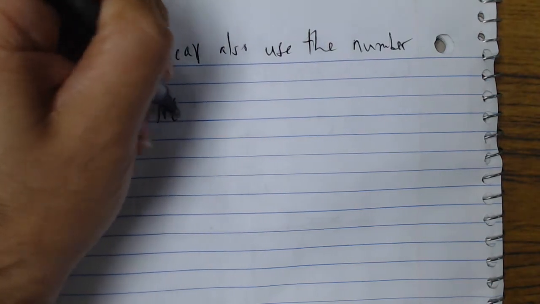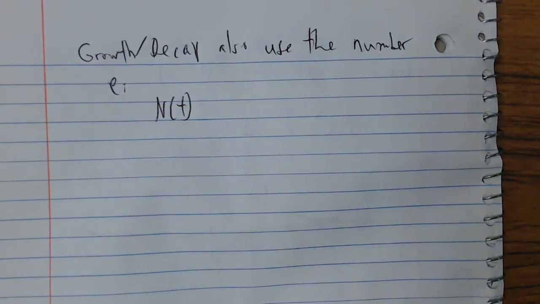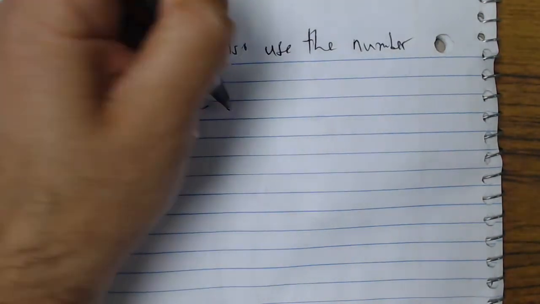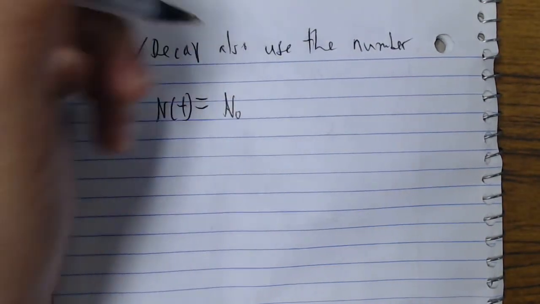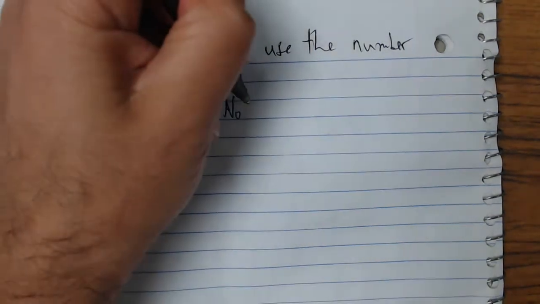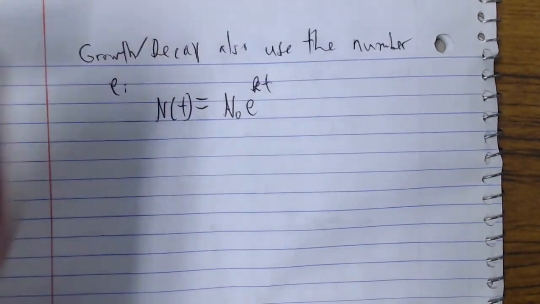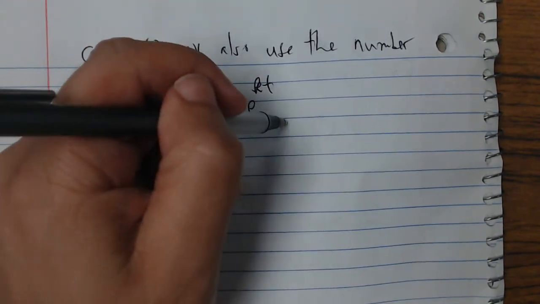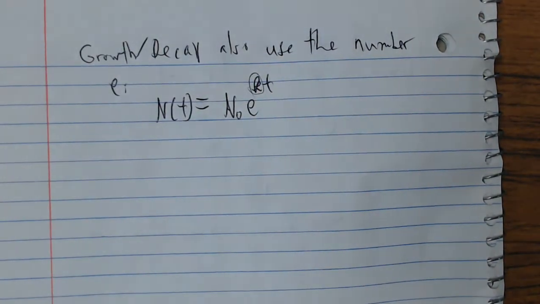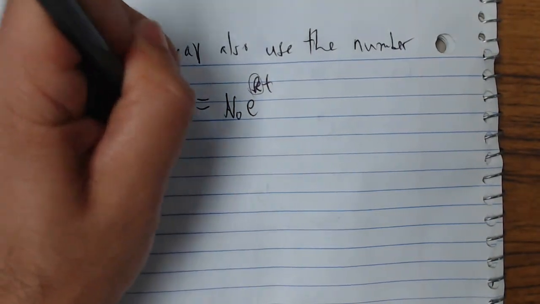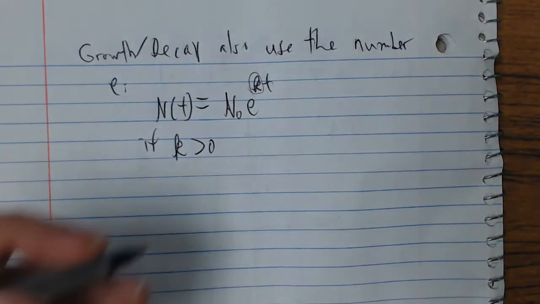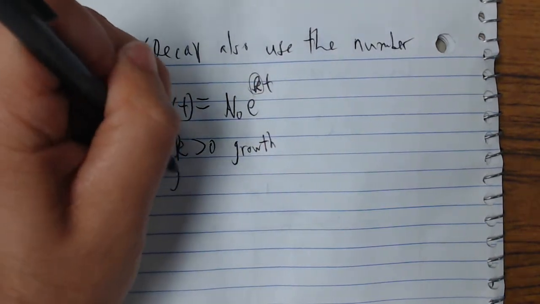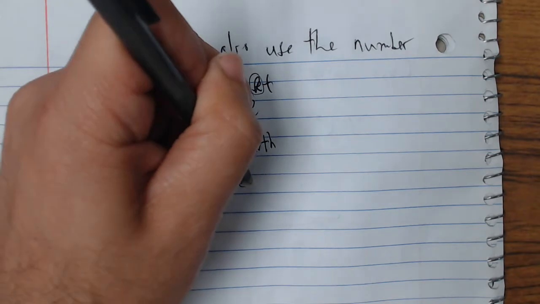The number of bacteria or some population in a culture was defined as N sub 0, which was your initial population, times e to the kt, where k was kind of like our growth or decay coefficient, or the growth rate. So if k is greater than 0, we have growth, and if k is less than 0, we have decay.